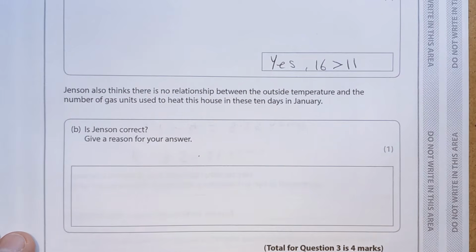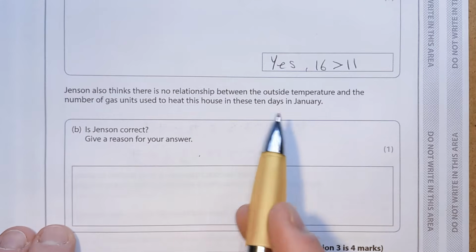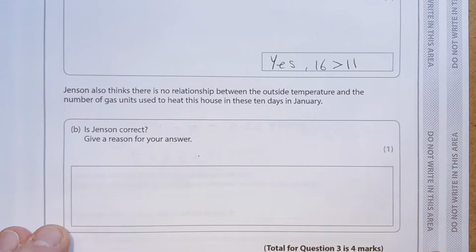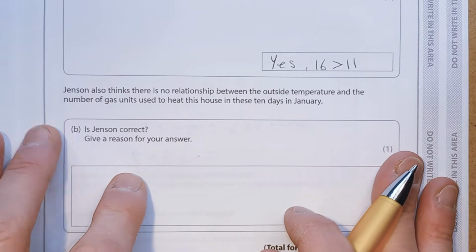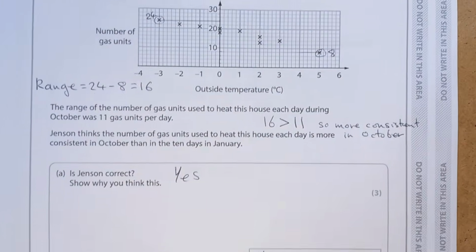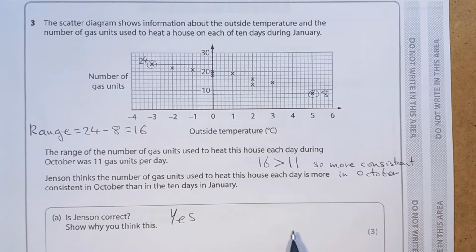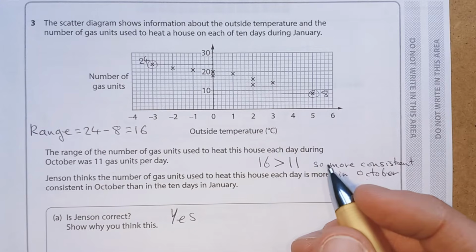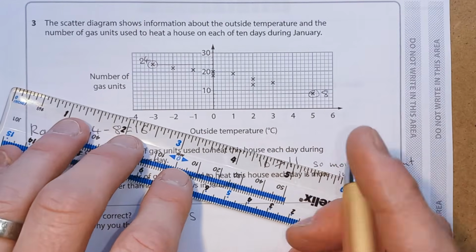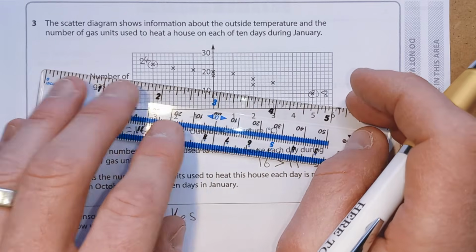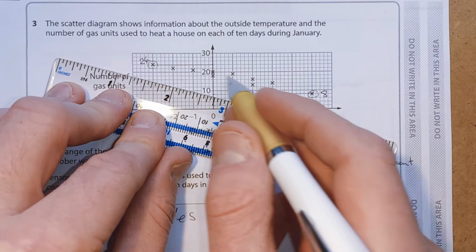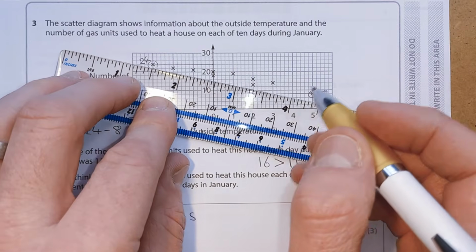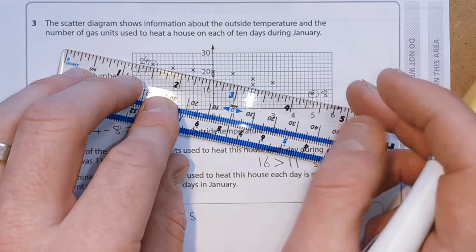And then part B. Jensen also thinks there's no relationship between the outside temperature and the number of gas units used to heat this house in these 10 days in January. Is Jensen correct? Give a reason for your answer. So he thinks there's no relationship. Well, actually, a good way to do it with a scatter diagram is to see, is there a way we can draw a line of best fit? So we want a straight line going through the data, which follows the overall shape, so it's going to be sloping down. And we want roughly the same number of points above the line as below the line.